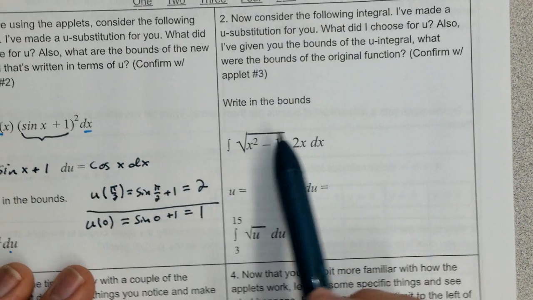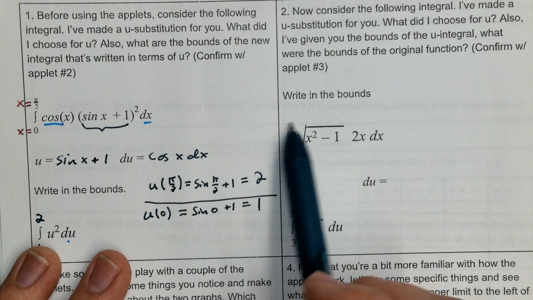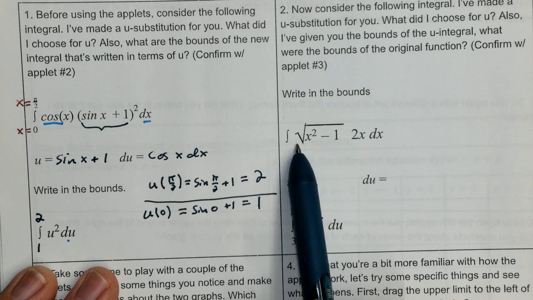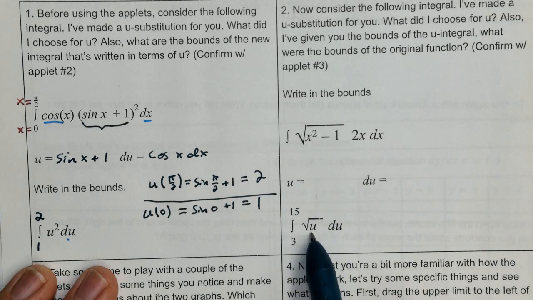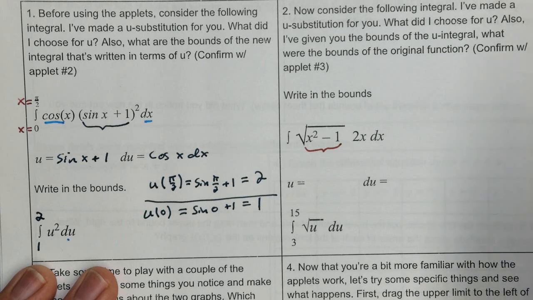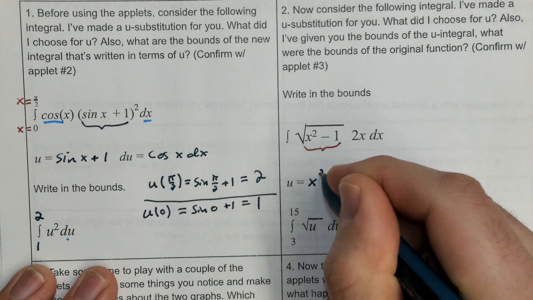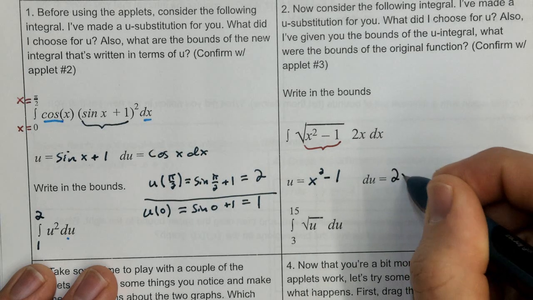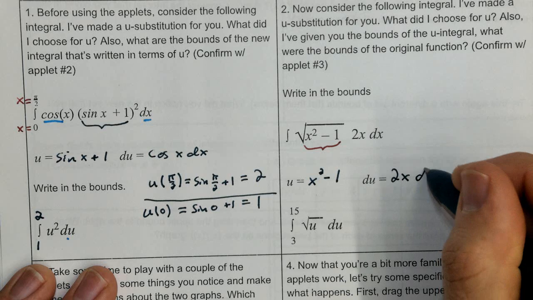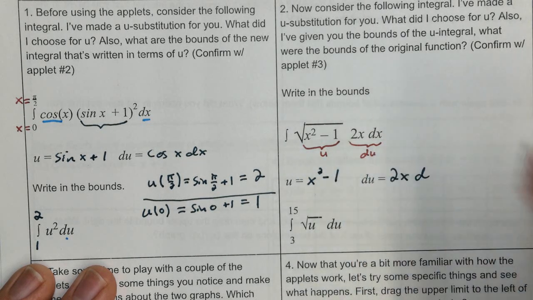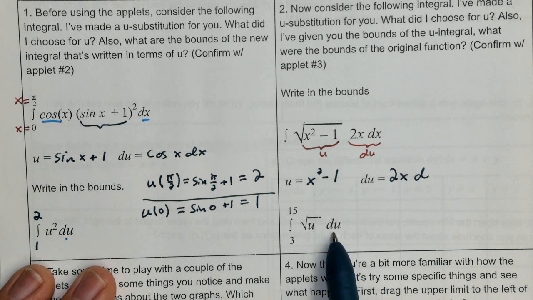This one's a little different, right? In this one, I don't have the original bounds. I have the bounds for u. So can we figure out what the original bounds were? If I look at my simple function here, it's square root of u. That means that this expression here, x squared minus 1, must be the u, right? So if I set u as x squared minus 1, then du would be 2x dx, and you can see that here, that would be du. So there's my u and du, and you can see that down here as well, square root of u du.